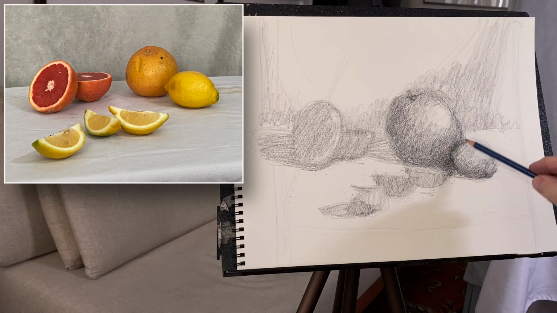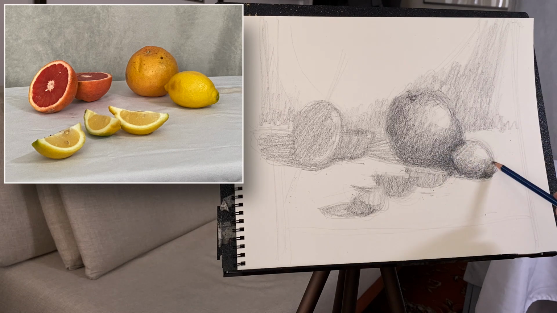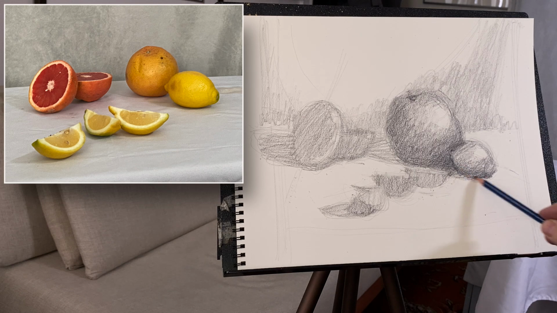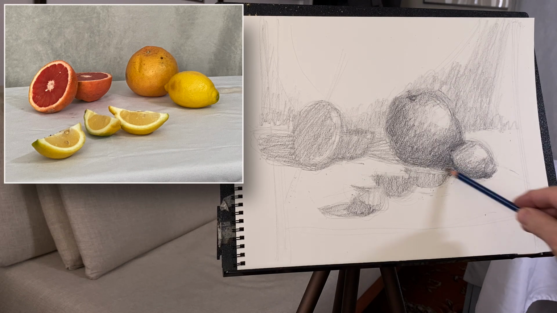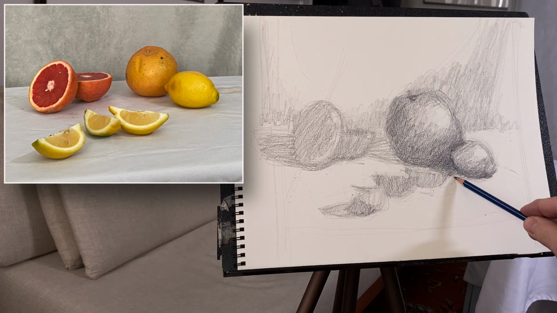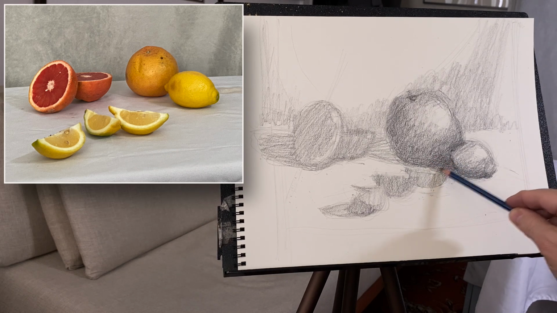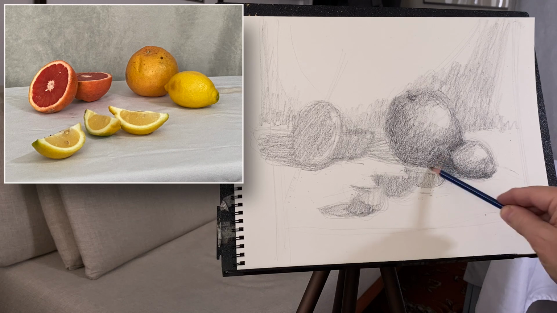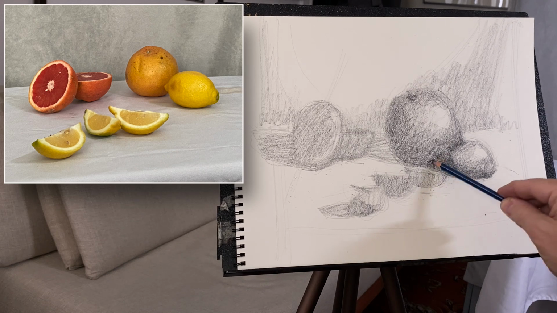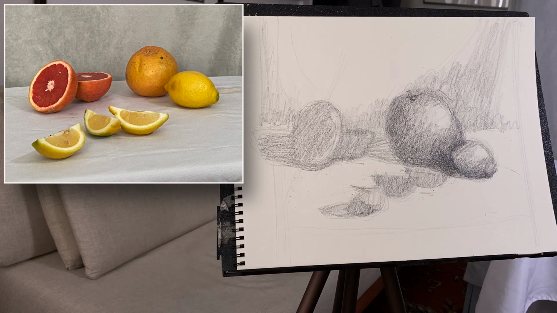Trying to establish that axis. Preserve that axis. Even though we're shading, it's important to kind of preserve that axis. I'm going to bring the shadow a little lower here. Build up the dark, build up the dark.